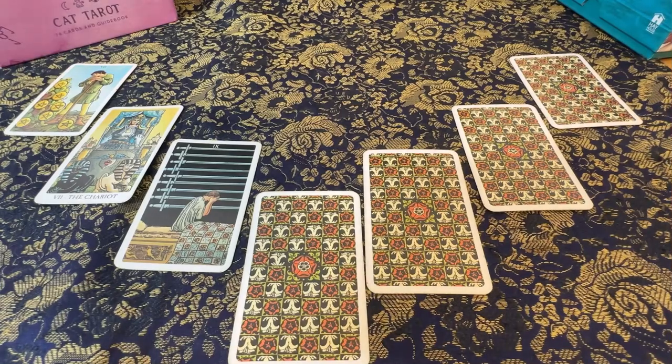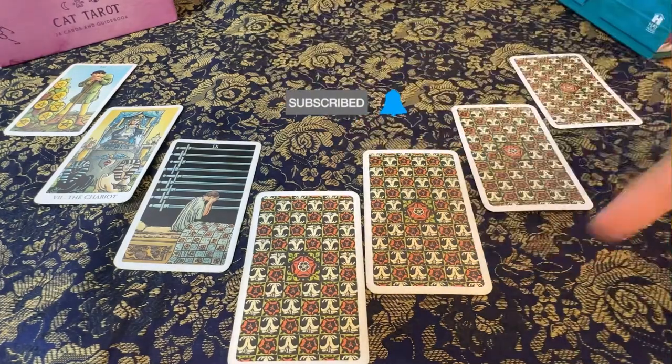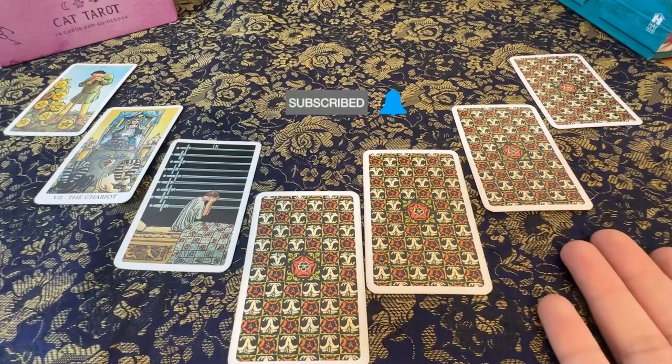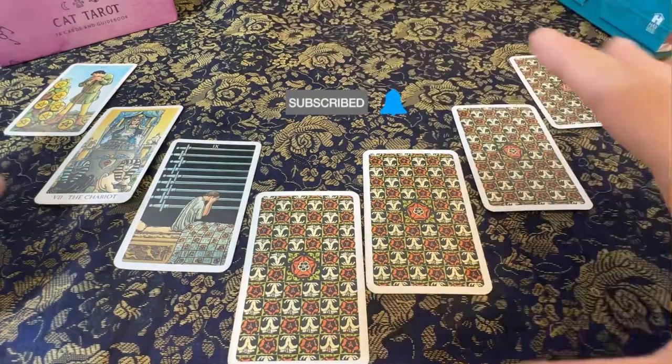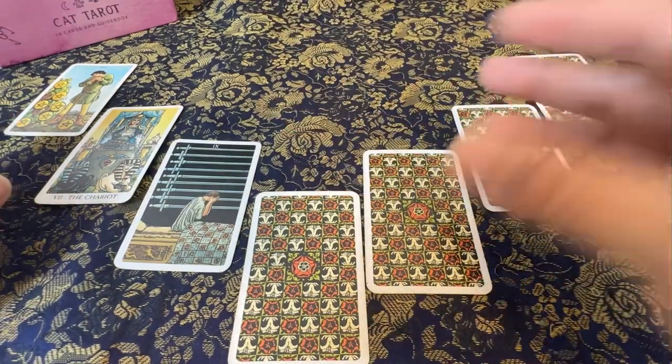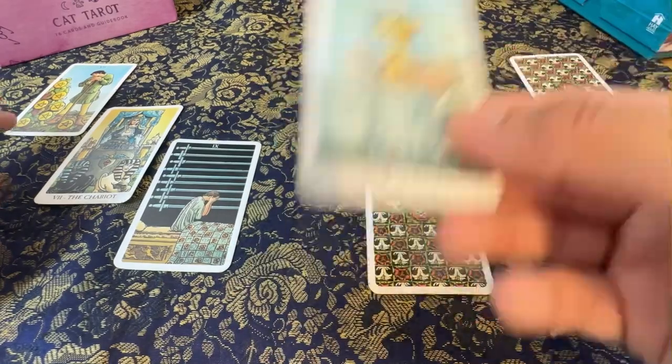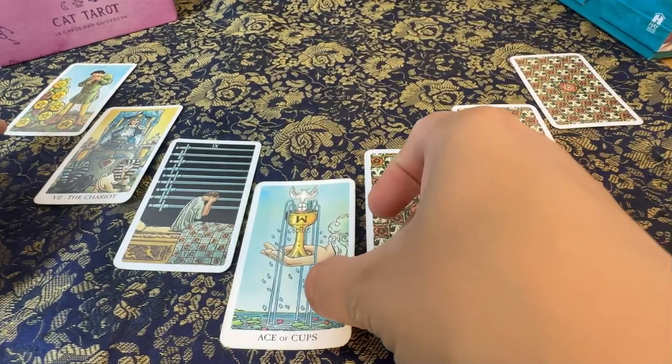Okay. Now, I will not say this immediately. I always wait for all the cards to be seen, and then I study all of them together, I analyze them, and then give the reading. This is just me explaining the cards to you as a beginner.